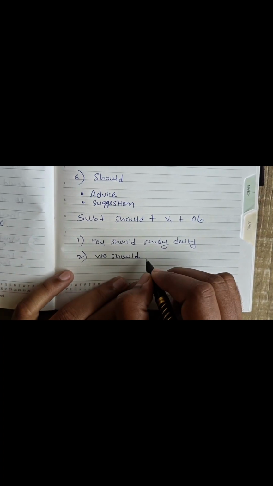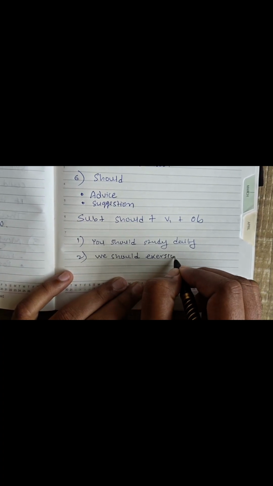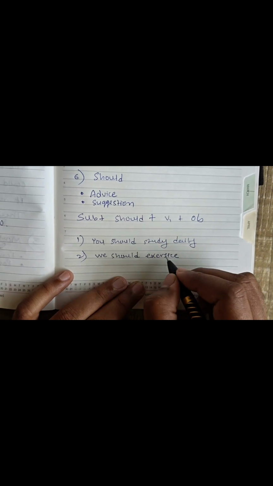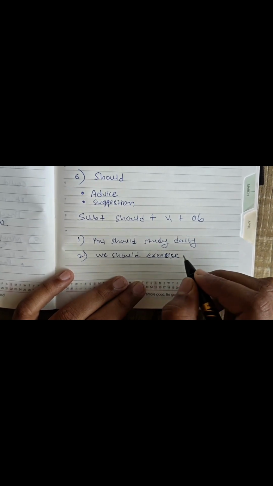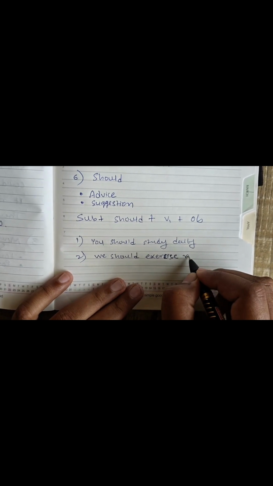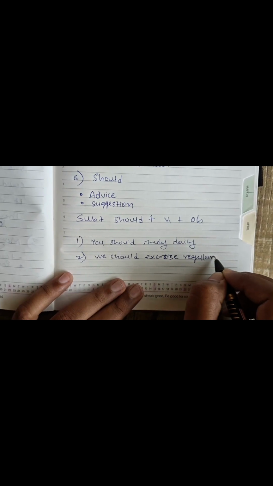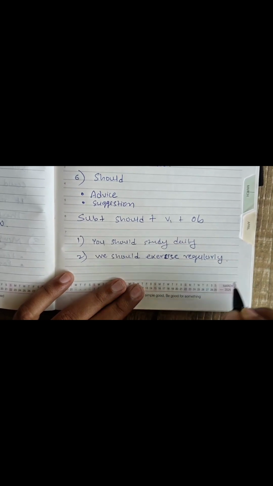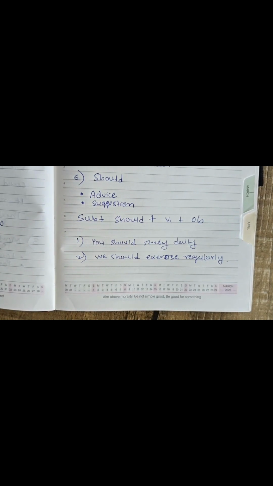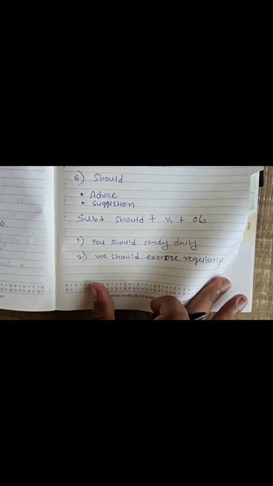Okay. We should exercise. Exercise regularly. We should exercise regularly. This is also advice for all of us.